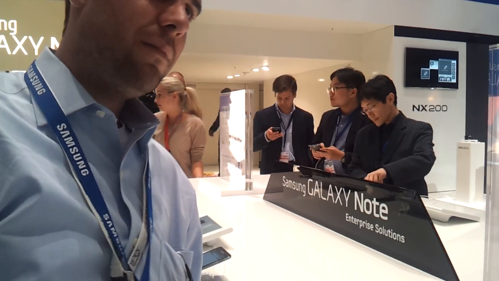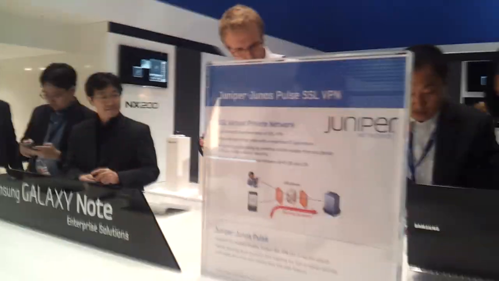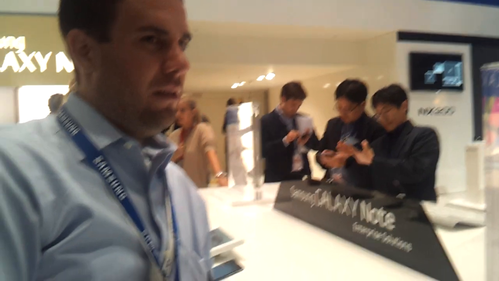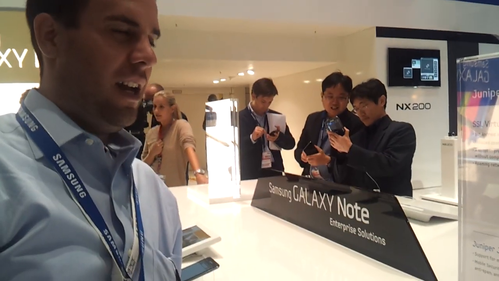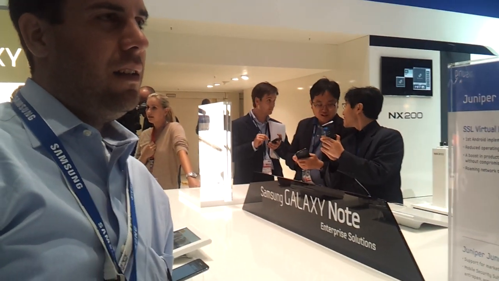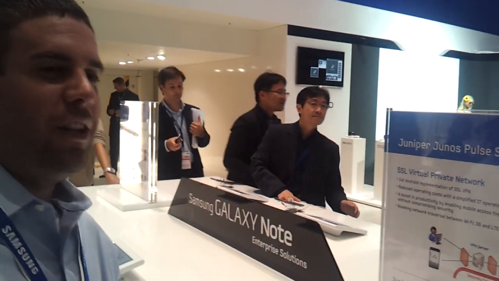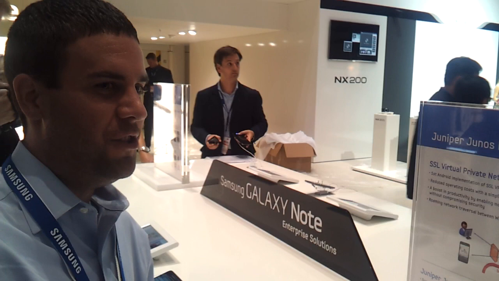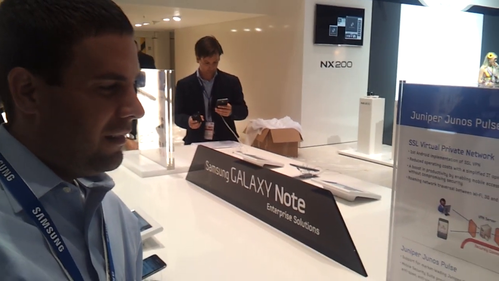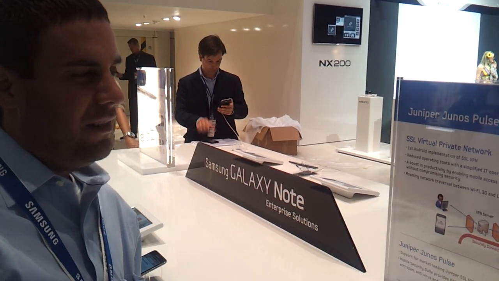Question: so the built-in VPN for Android, that's layer 3 as well, right? But it's just not as secure. I think it's just not as good on the security side. Okay, so the encryption is not as good. There's a reason that Samsung is coming to Juniper. I understand. You have to use what the corporate network has.